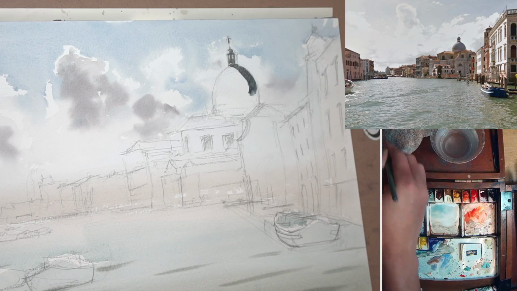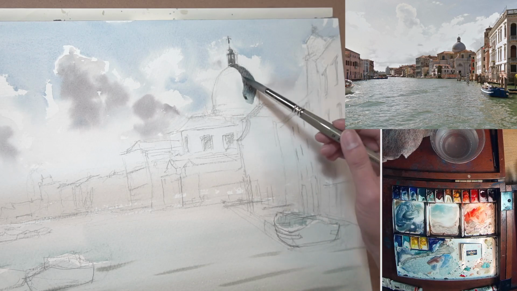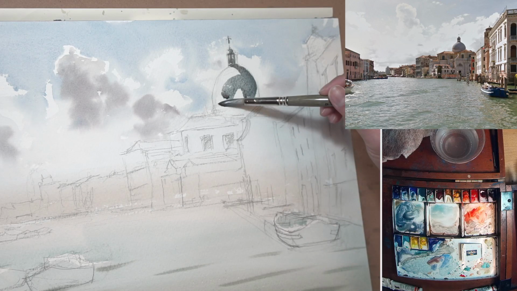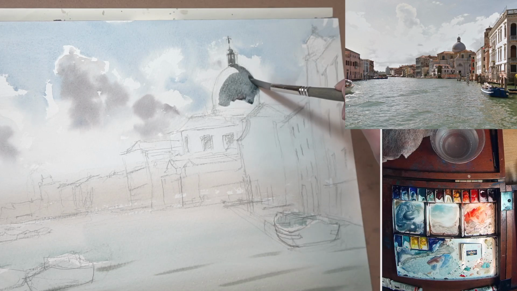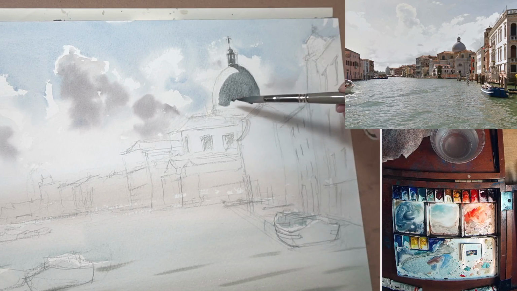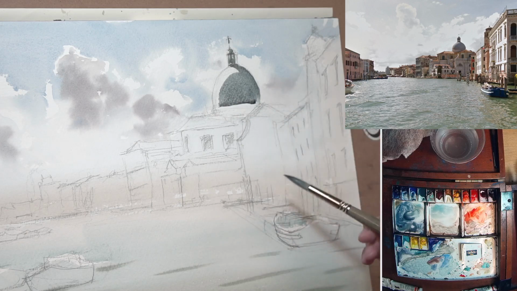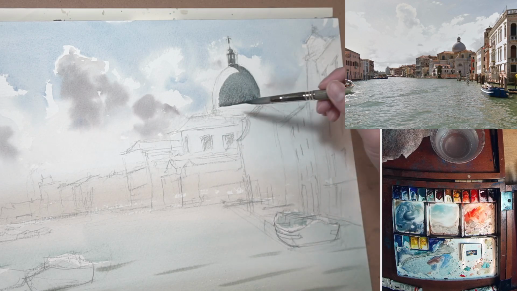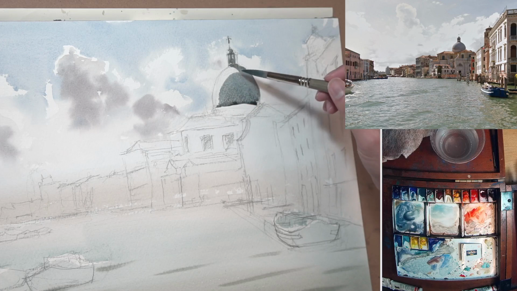Okay, I think that's a little bit too dark, so I'm just gonna add some water to let it flow a little bit better. Nice clean wash. Okay, you don't want to start to do this. Okay, please don't do that.